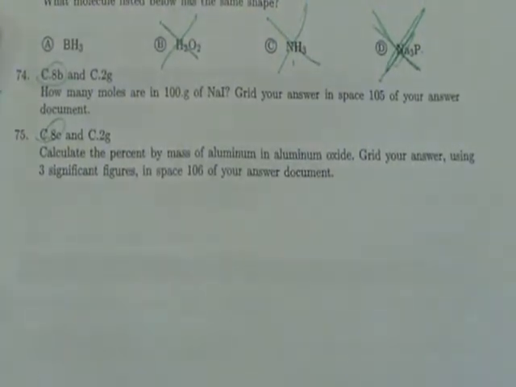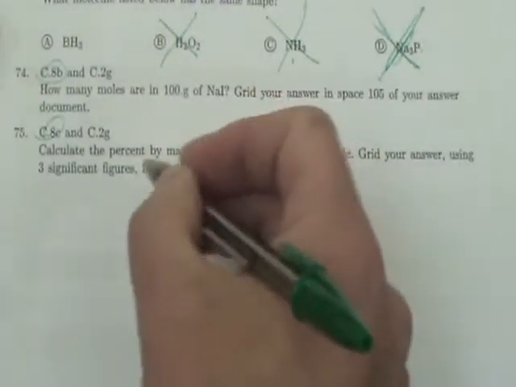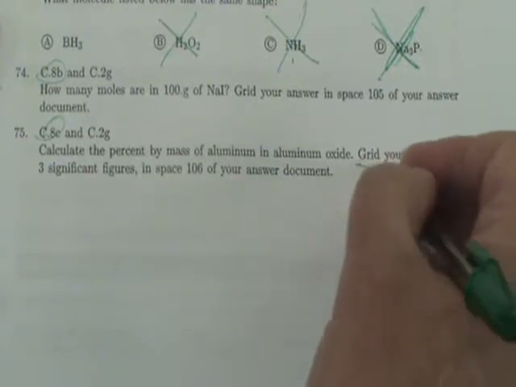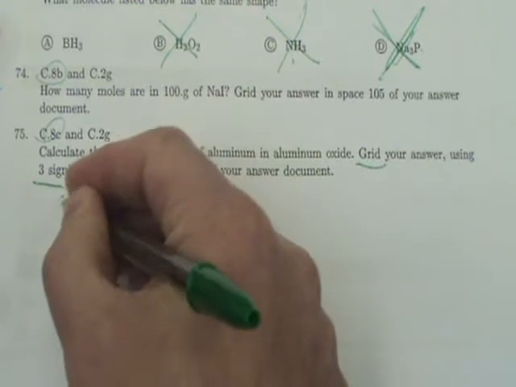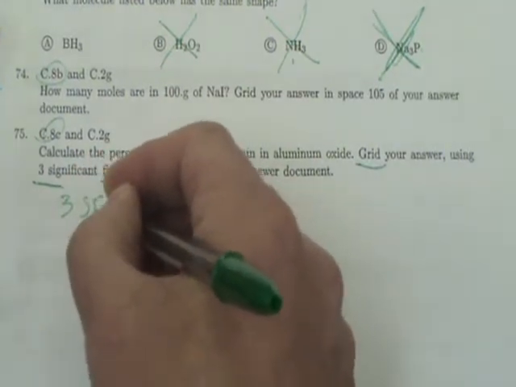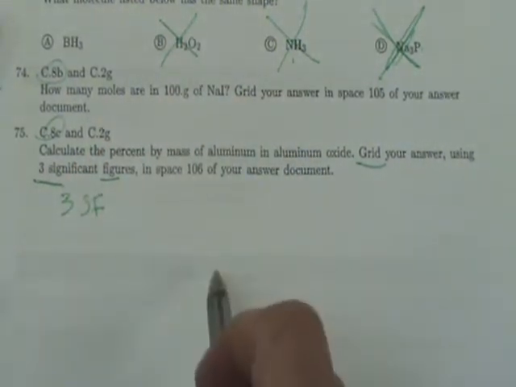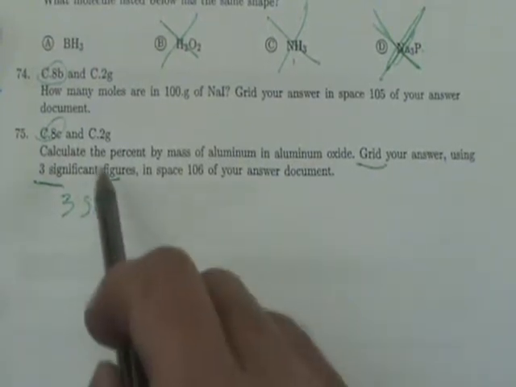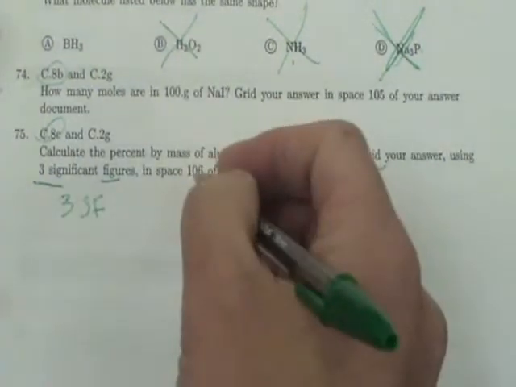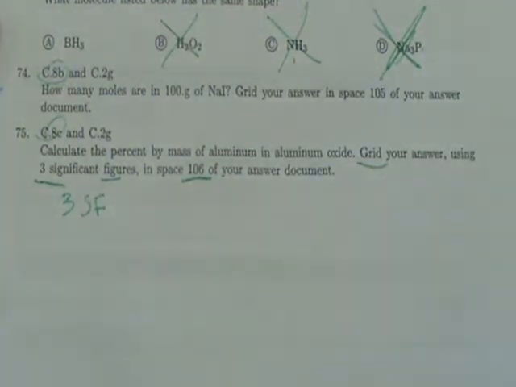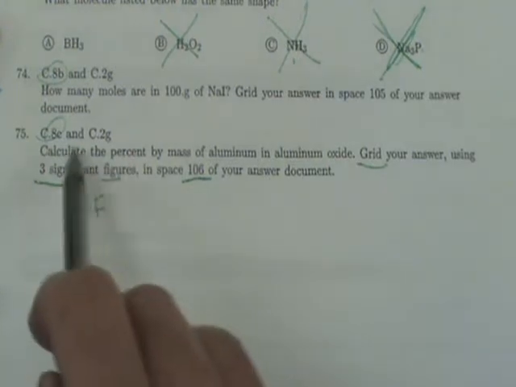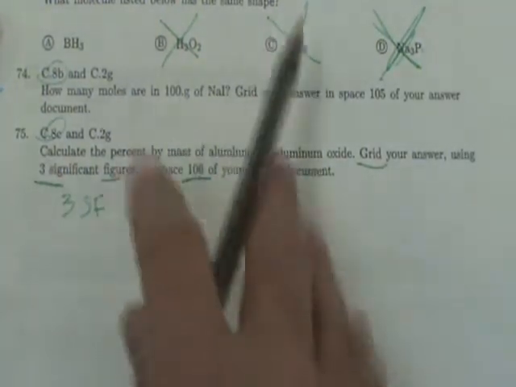Now you are going to get questions like this. Make sure you read the question carefully. It says grid your answer using 3 sig figs. Okay, so there's no choices available, so you have to get the correct answer up to 3 sig figs. And it says space 106, right? So always look for that space in the back of your Scantron. Okay, and now we can focus on the question.